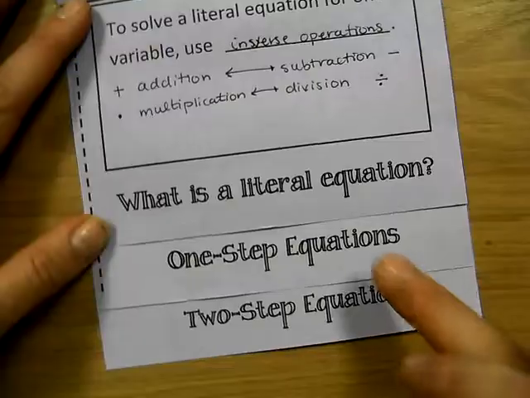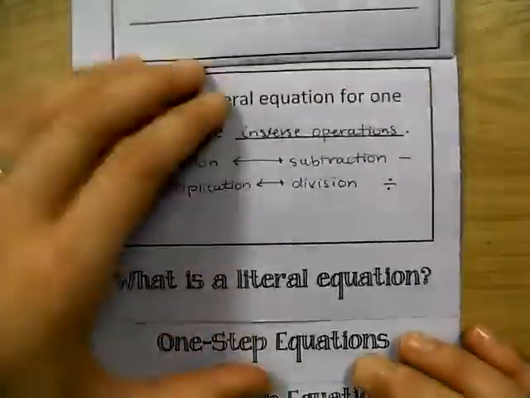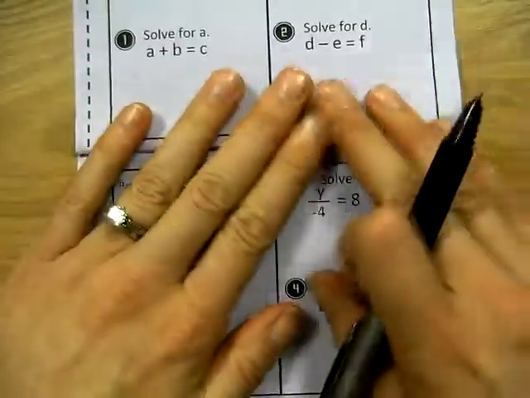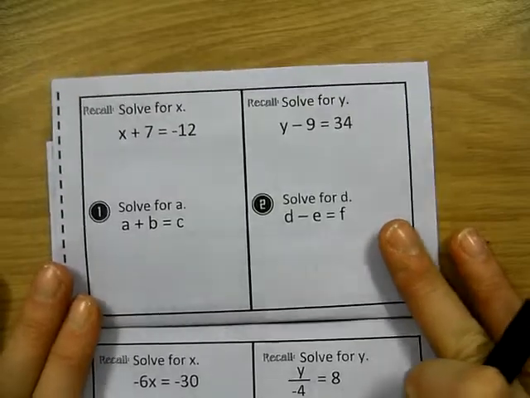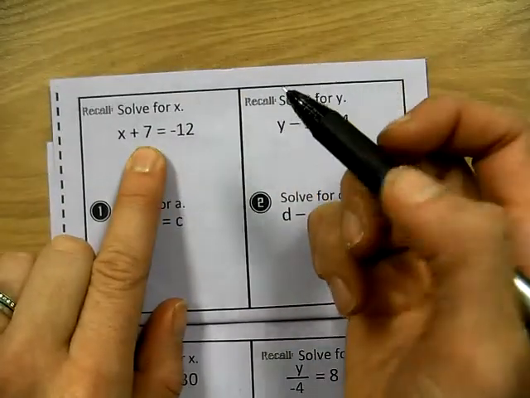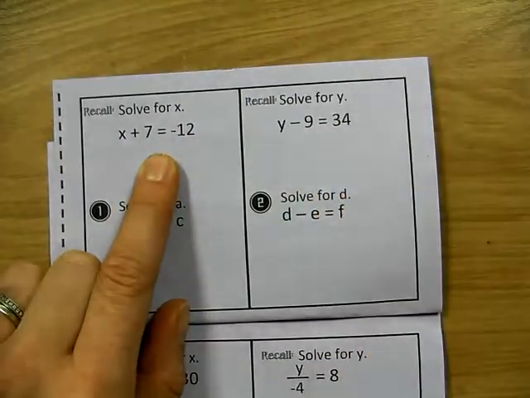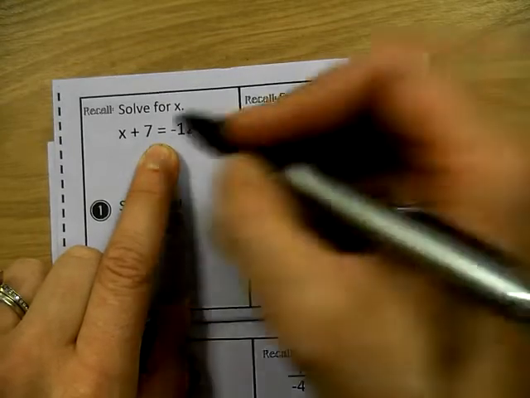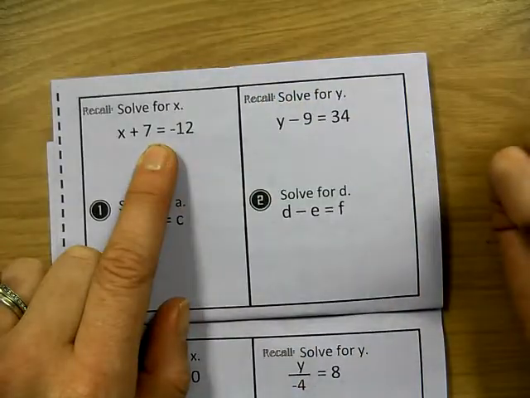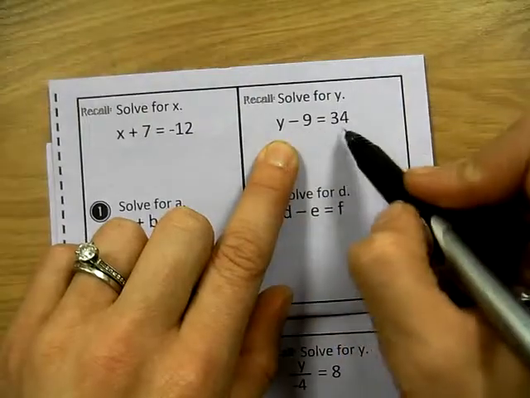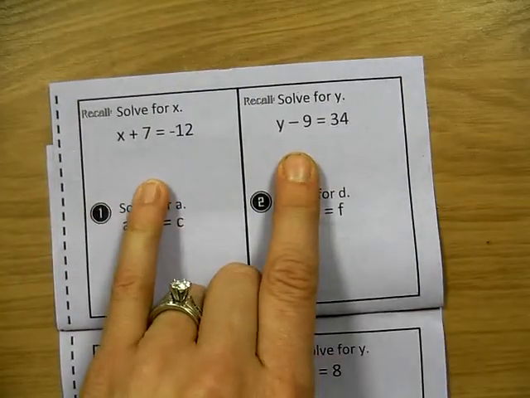So let's first talk about how do we do this for one-step equations. If you open this up, you have solved one-step equations already. So let's look at this equation, x plus 7 equals negative 12. Pause the video and solve the equation for x right now. And solve this equation for y. Go ahead and do both of these equations right now.